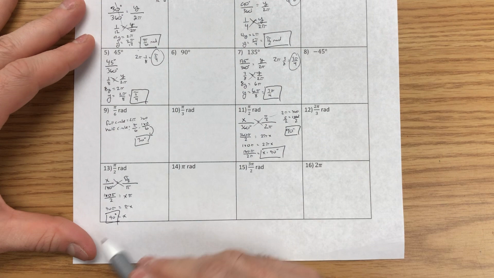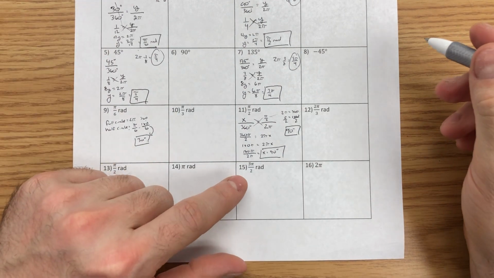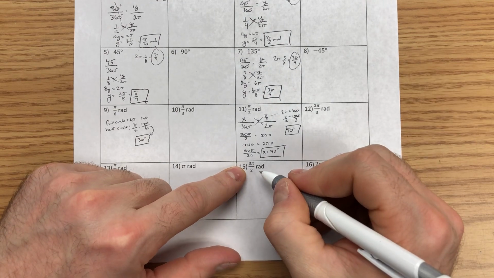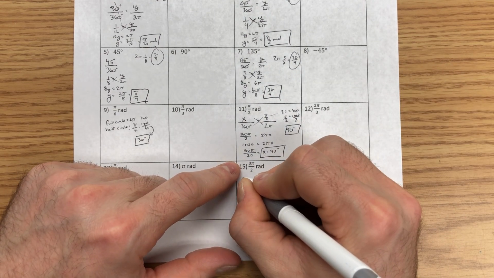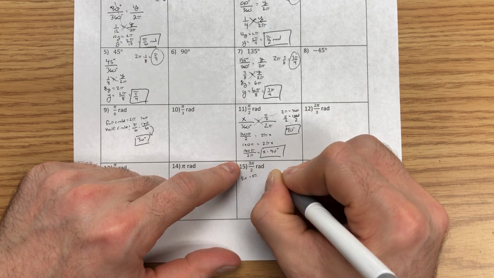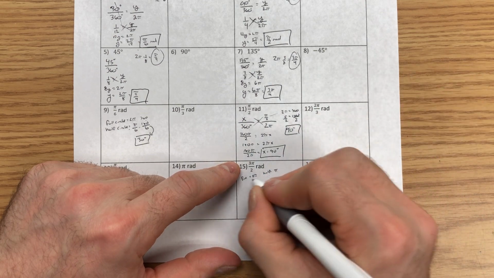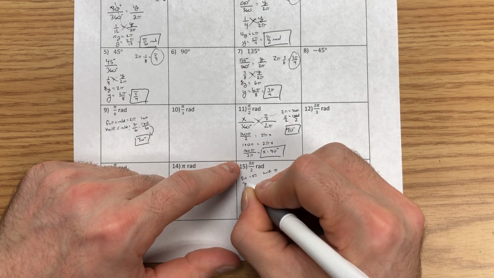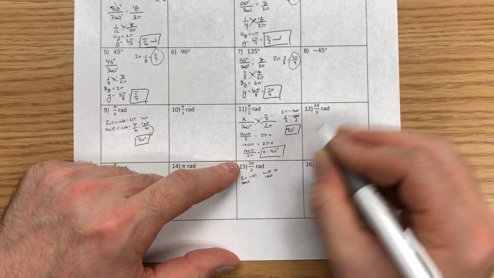Over here, looks like we didn't do that problem already. We have 3 pi over 2. So I'm going to take this example right here. I'm going to say, okay, if a full circle is 2 pi, that means half is pi. So if a full circle is 360 degrees, half is 180 degrees.